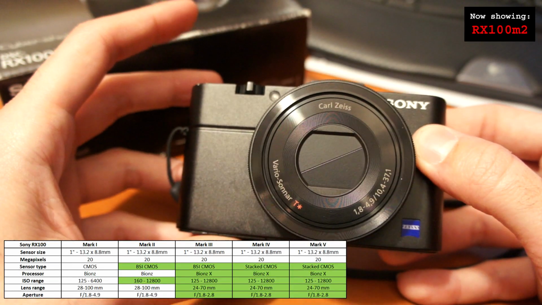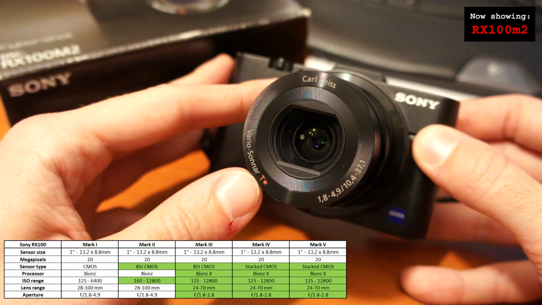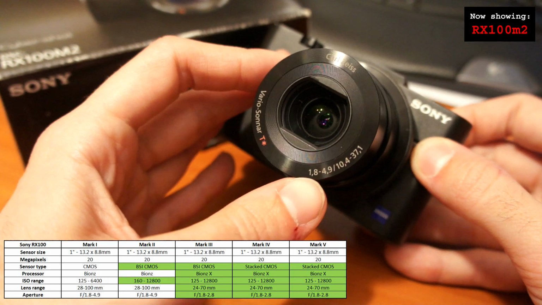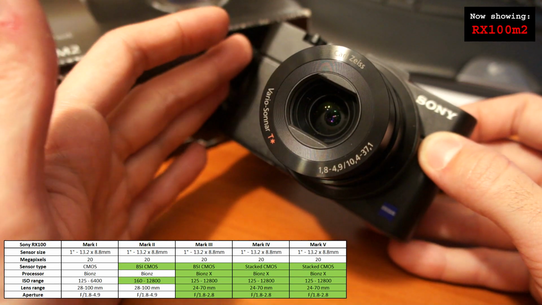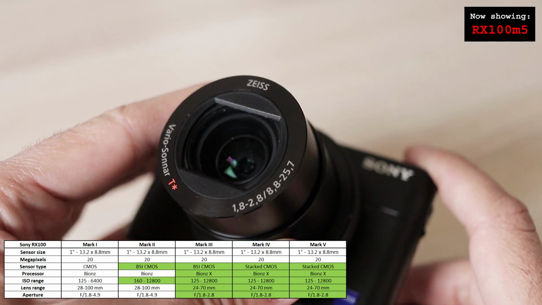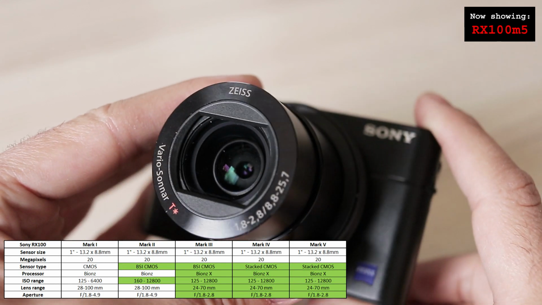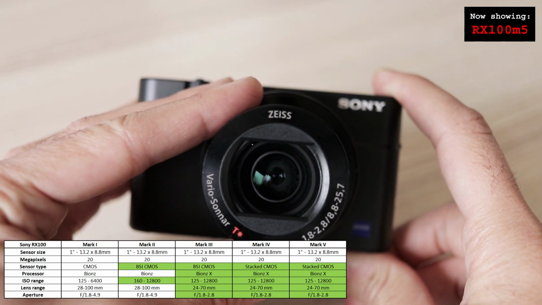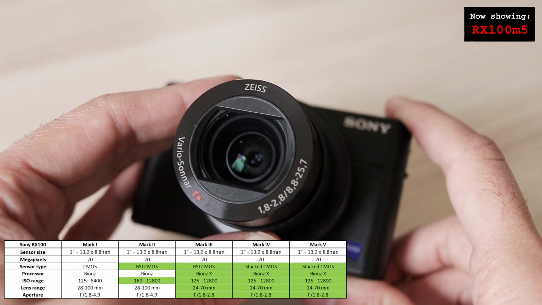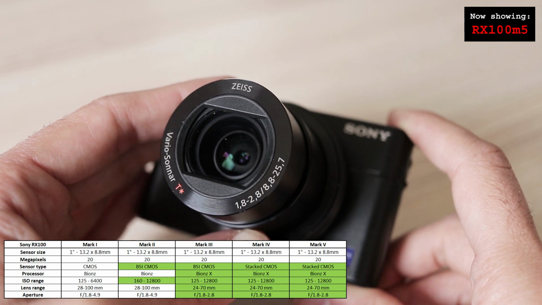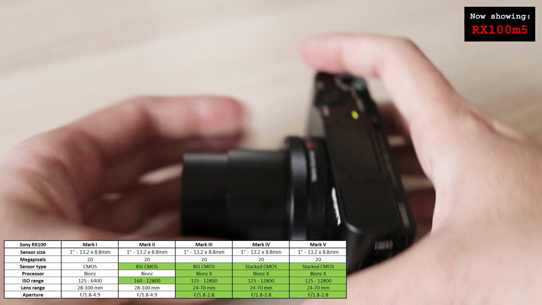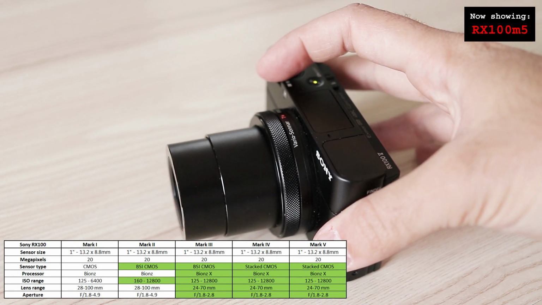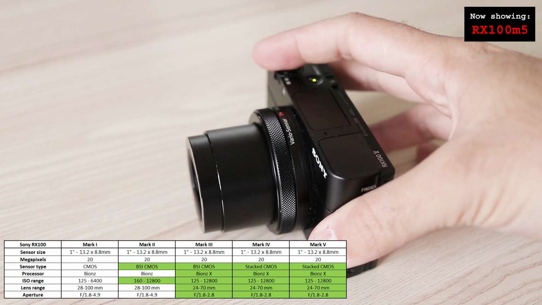Mark I and II share identical lenses, 28 to 100 mm in 35 mm equivalent. It has f1.8 to 4.9 aperture, f4.9 on telephoto, and is not a great solution for low light use. Mark III and beyond have a 24 to 70 mm f1.8 to 2.8 lens, which lets in more light at telephoto. Also, the 24mm wide-angle edition will be more useful for most users than the lack of 100mm at telephoto. If you are interested only in image quality, Mark III is probably the best choice since it has a bright lens, newer image processor and back illuminated sensor at lowest price tag.